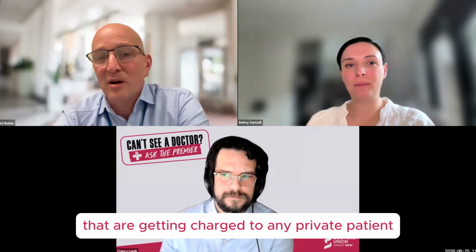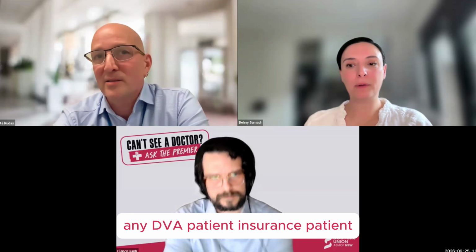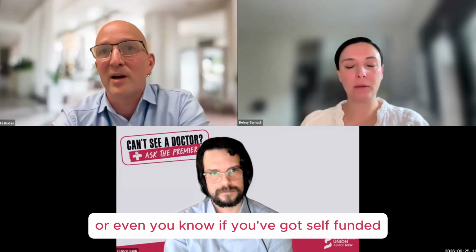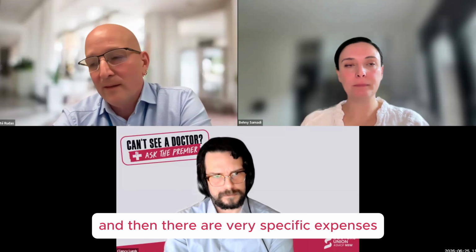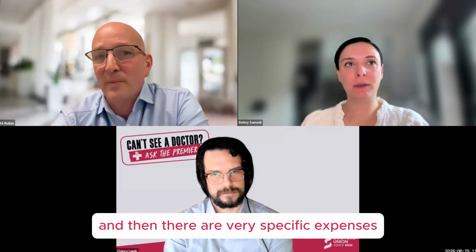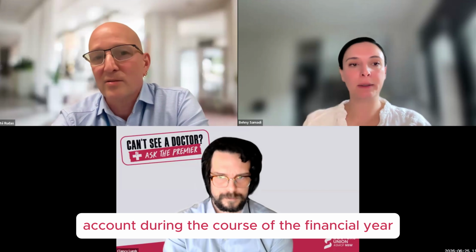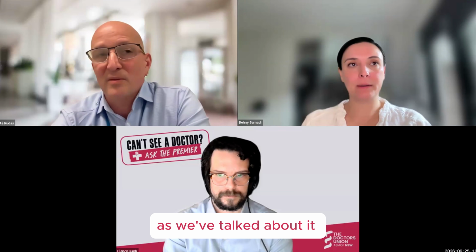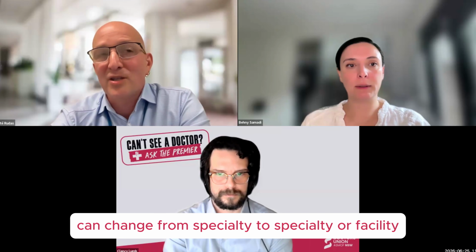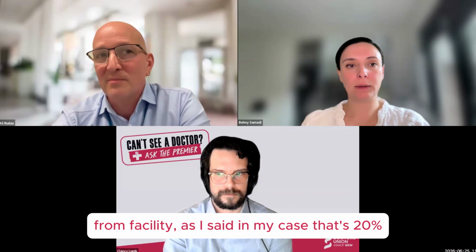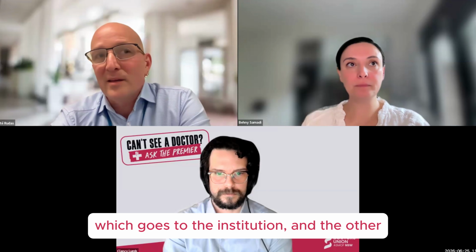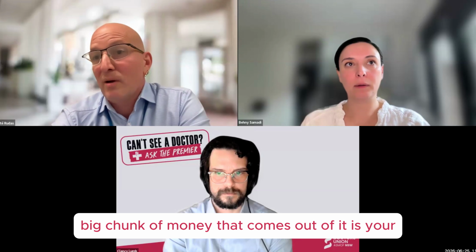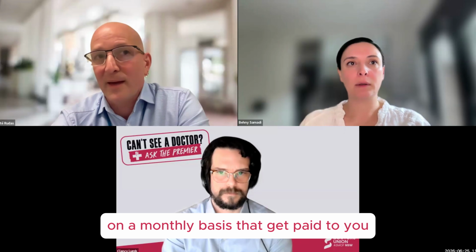So that is all the medical billings that are getting charged to any private patient, any DVA patient, insurance patient, or even, you know, if you've got self-funded private patients in the public institution. So any of that revenue actually goes into that account. And then there are very specific expenses that come out of that account during the course of the financial year. One is a facility fee, which, as we've talked about, can change from specialty to specialty or facility to facility. As I said, in my case, that's 20%, which goes to the institution. And the other big chunk of money that comes out of it is your RPP drawings on a monthly basis that get paid to you.